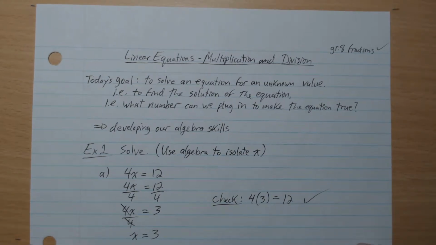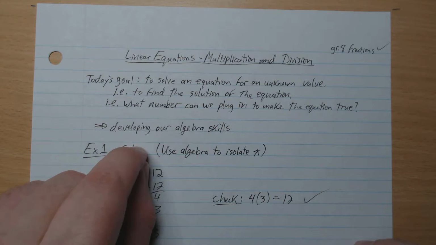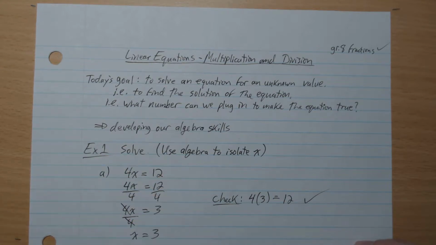So today's goal is to solve an equation for an unknown value. Here we have an equation, and the unknown value is x. We want to find the solution to the equation. What number can we plug in here to make the equation true? Now when you look at this, you might say, oh, I know the answer is 3. 4 times 3 is 12. That's easy. But what we're going to do is develop our algebra skills, and so we're going to use algebra to isolate for x.